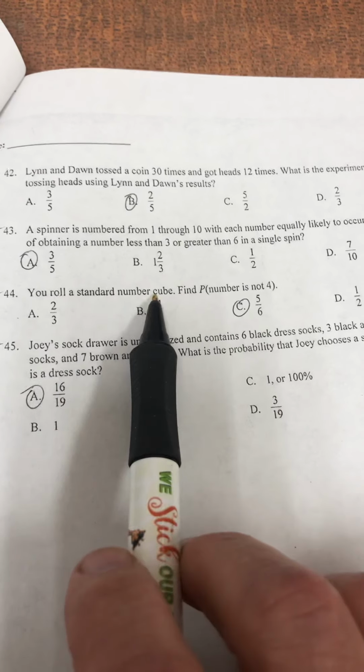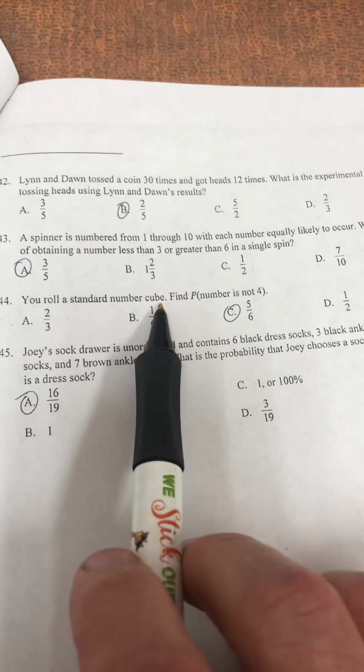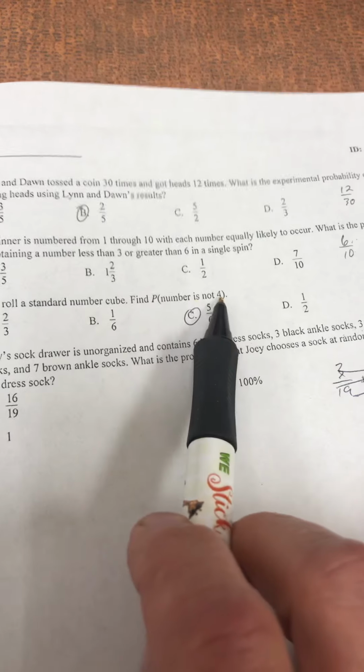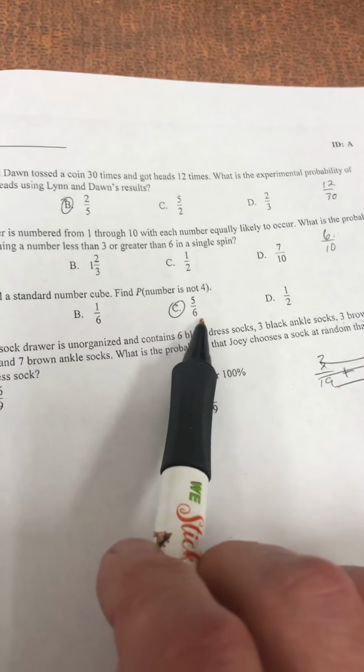You roll a standard number cube. Find the probability the number is not 4. That would be 5 out of the 6.